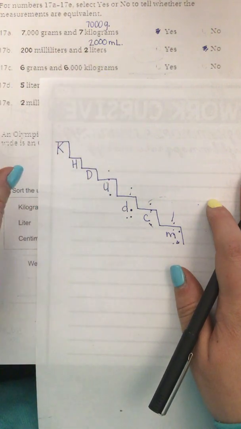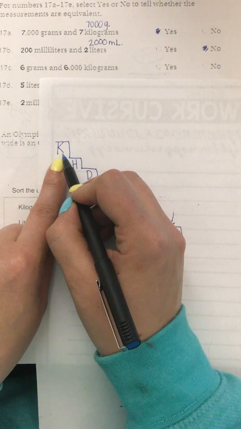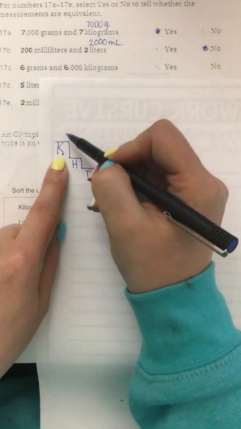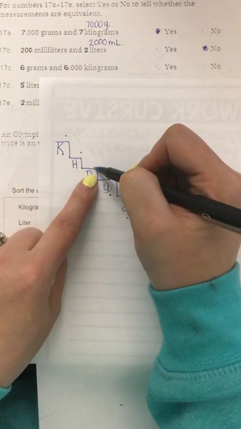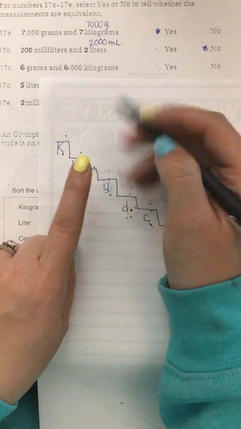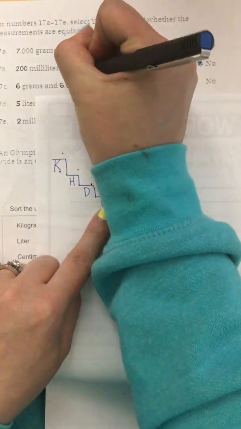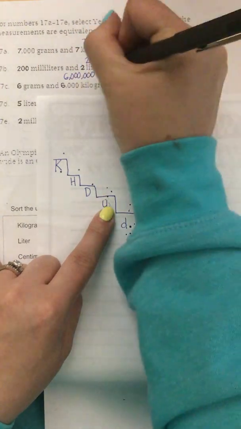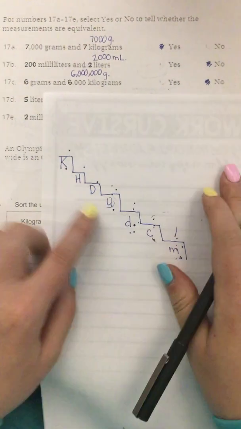I'm going to start at my kilograms, and I'm going to go to grams, to my units here. 6,000 times 10 is 60,000, times 10 is 600,000, times 10 is 6 million. So this is very much unequal.